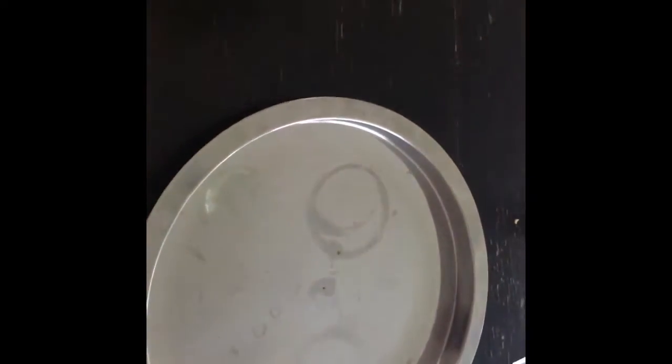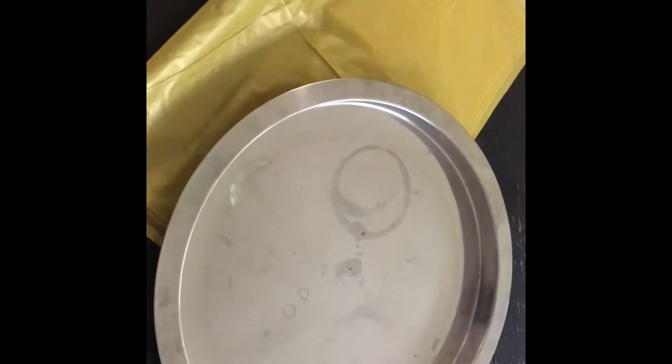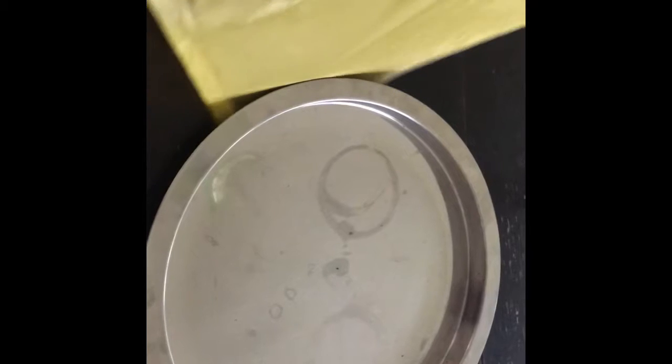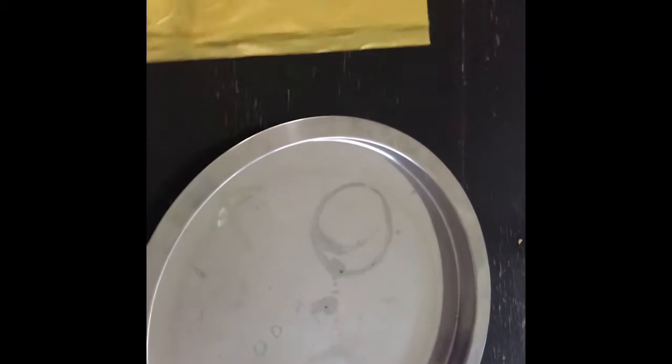This next example shows how the tray demonstrates inertia as it stays in place even as the tissue paper is removed from underneath it. This is because the paper was not able to overcome the tray's inertia, so the tray stayed at rest.